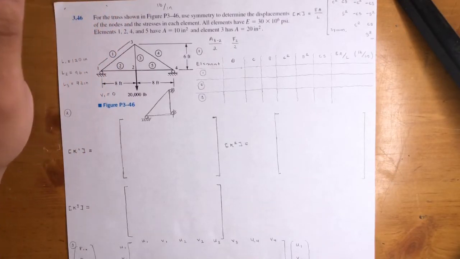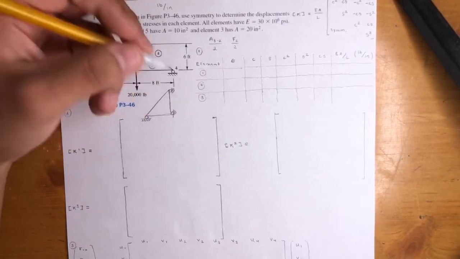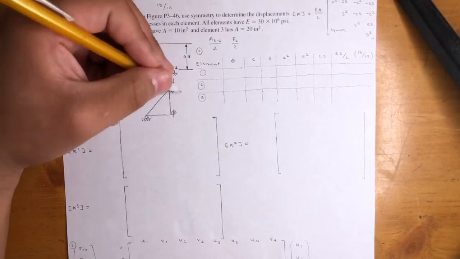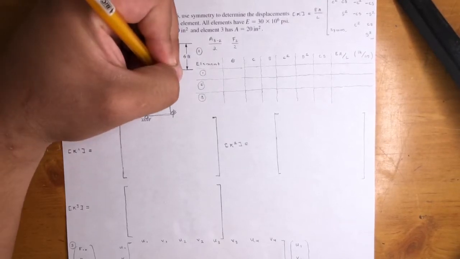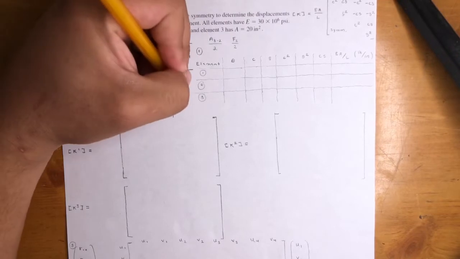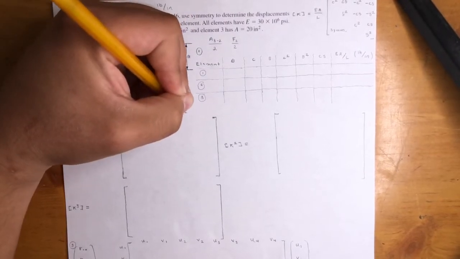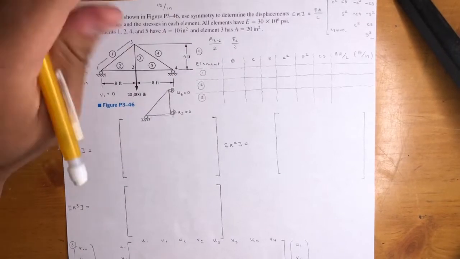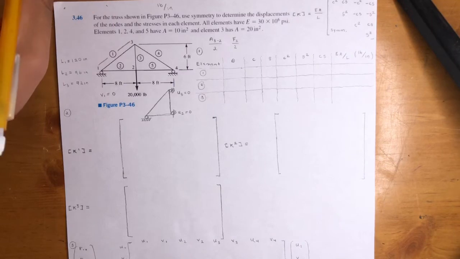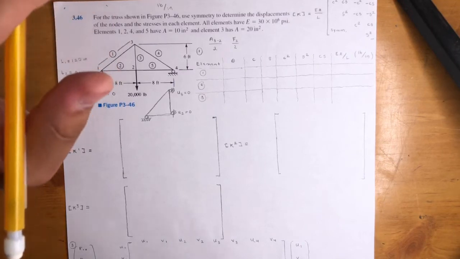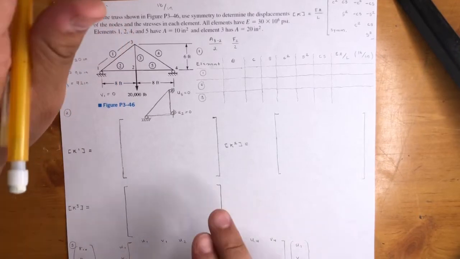Let me see what else. Oh yeah, these are boundary conditions as well. They're preventing translation in the x direction at both of them. So that means this is U, right? U3 is 0, and that means U2 is 0. It's going to help us out a lot because it's fewer variables we have to deal with. And yeah, I think that's pretty much it. That's the most important part of this problem, knowing how to set that up. If you know how to do this, you'll be all right.